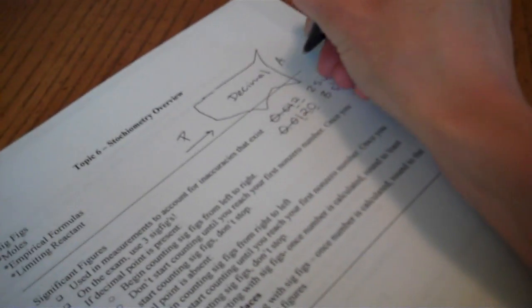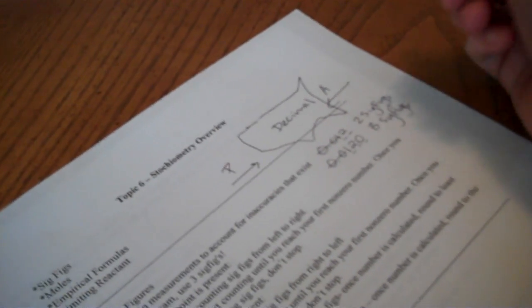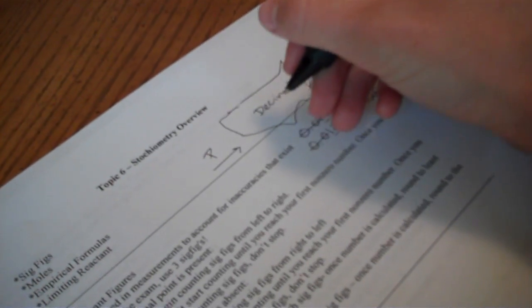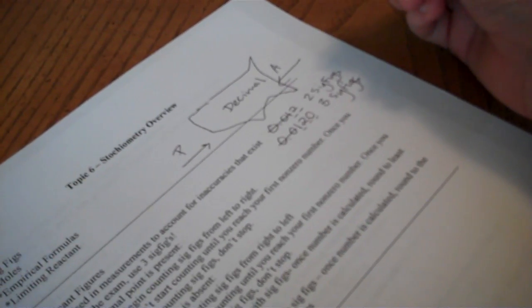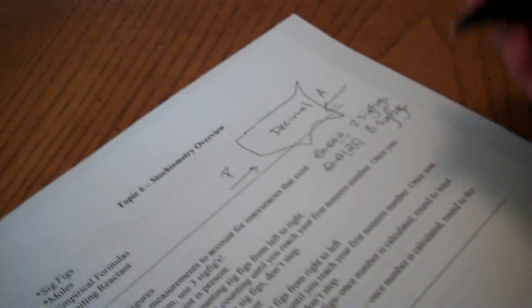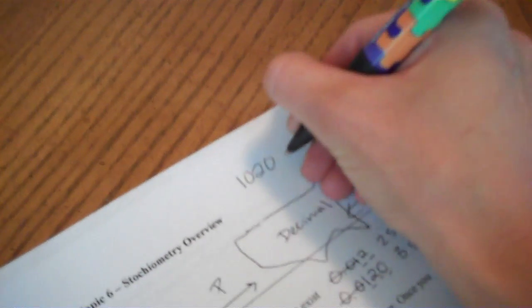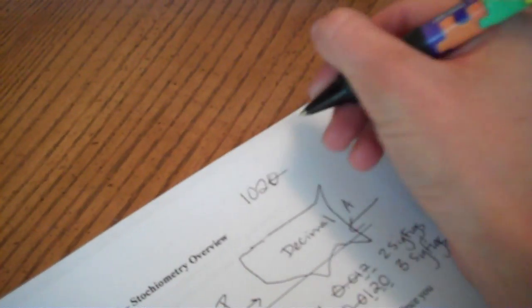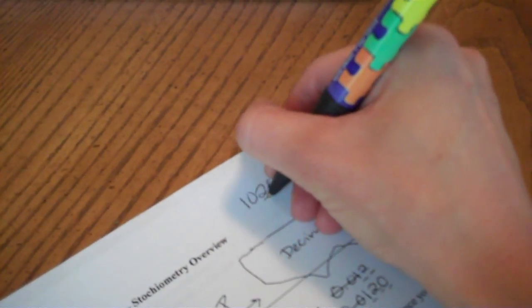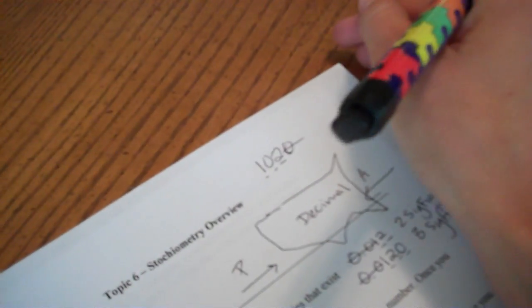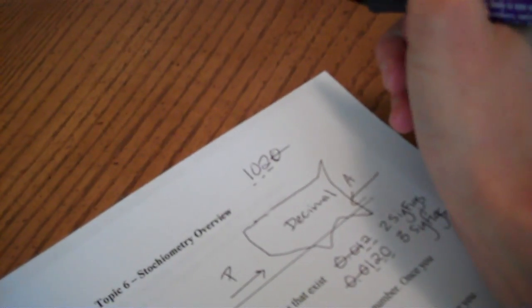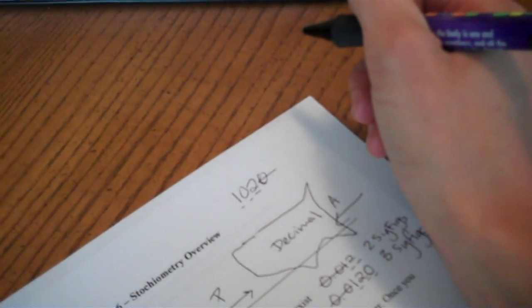Okay, absent, we're going to go in this direction. So if your decimal point is absent, start counting on the right to the left. Don't start counting until you hit your first non-zero number. Once you start counting, don't stop counting. Alright, so for example, if we have 1020, don't start counting until your first non-zero, which is 2. 1, 2, 3. Okay. I think that's just about all you need to know about that.